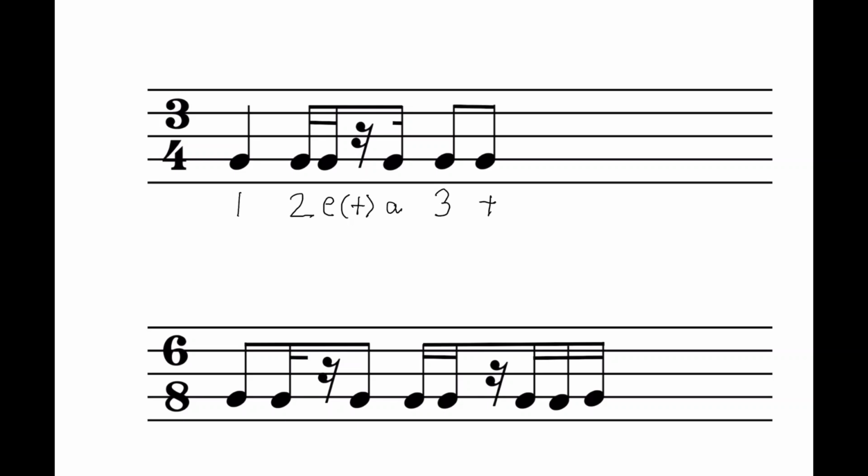On the bottom, we've got an example in 6/8, so now we're counting eighth notes. This eighth note starts the measure, so it's 1. This 16th note starts this count, so it starts 2, but only uses half of the count. That means this 16th rest is the second half, but it's a rest, so it goes in parentheses. Then we've got an eighth note for count 3.